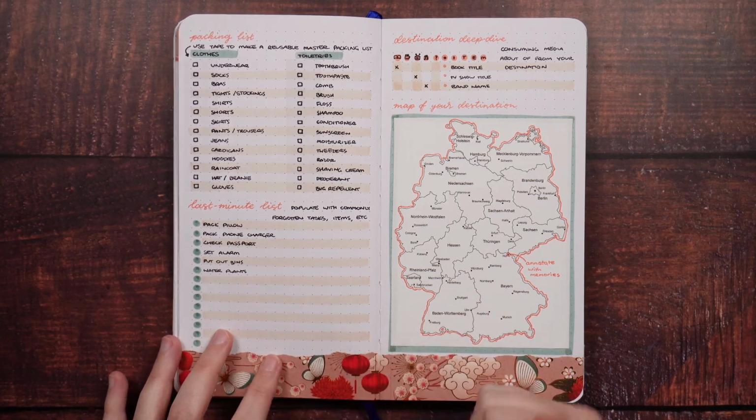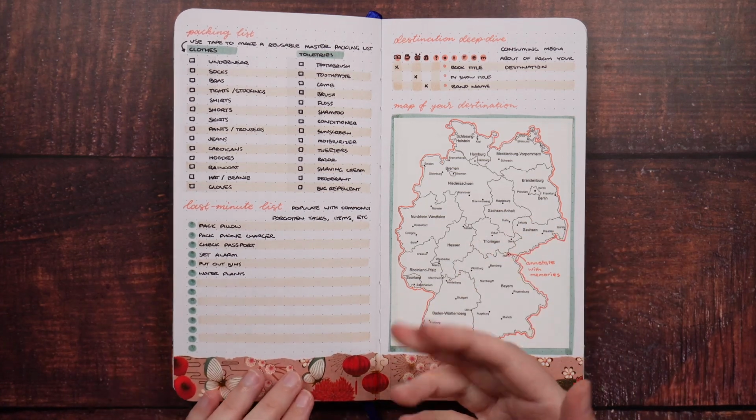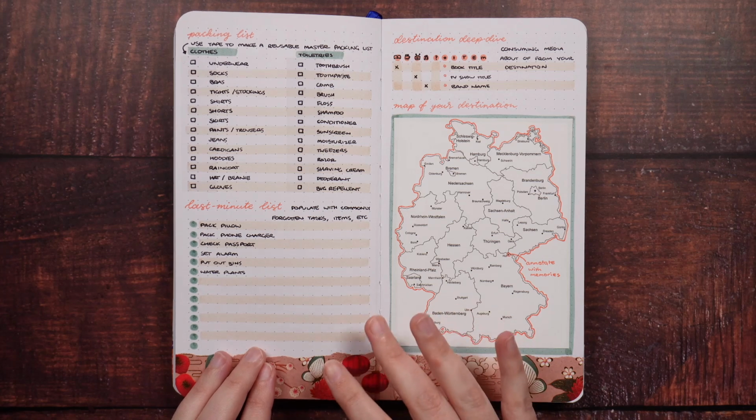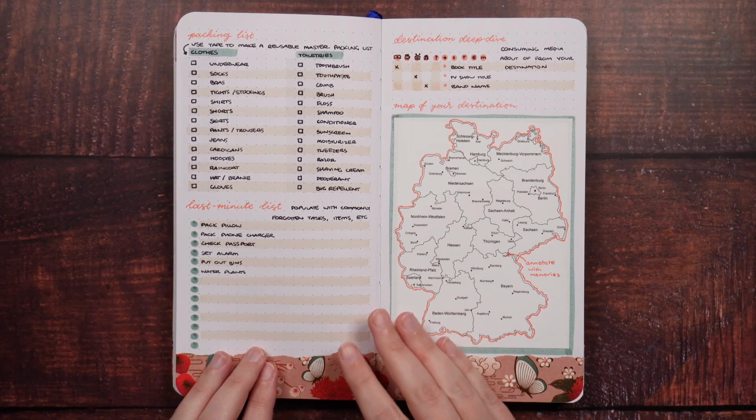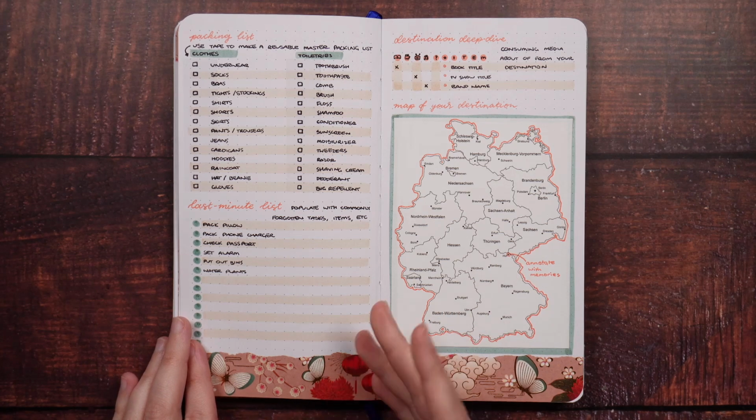things like your passport, any kind of tasks you might want to do in terms of like setting alarms, putting out bins. But this is essentially the last thing that I check before I leave the house, just to make sure that all of those items are either with me or tasks have been done.